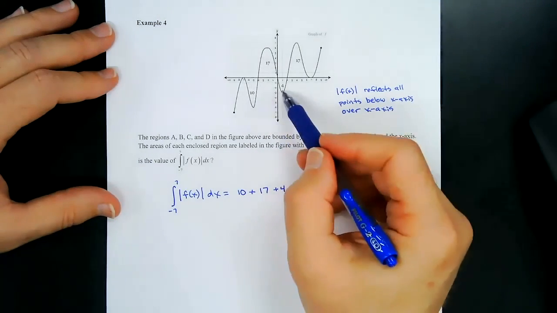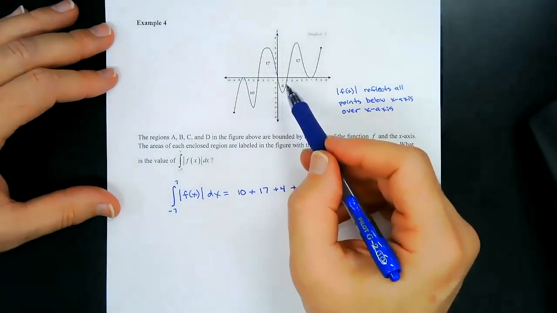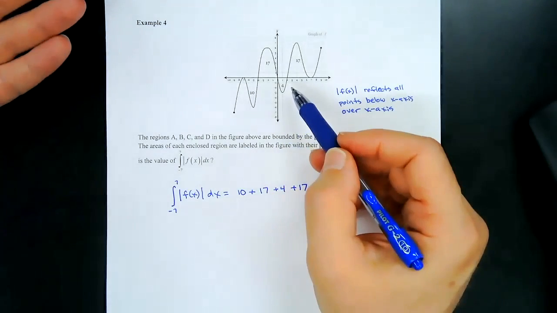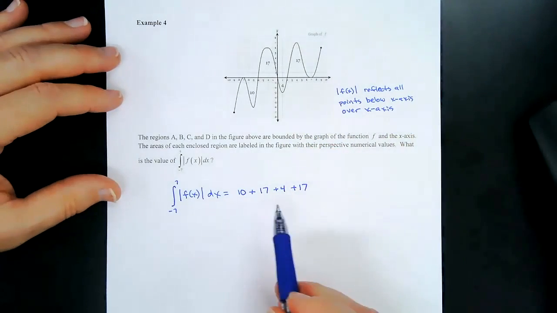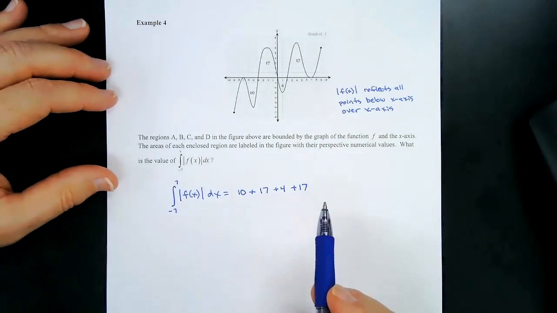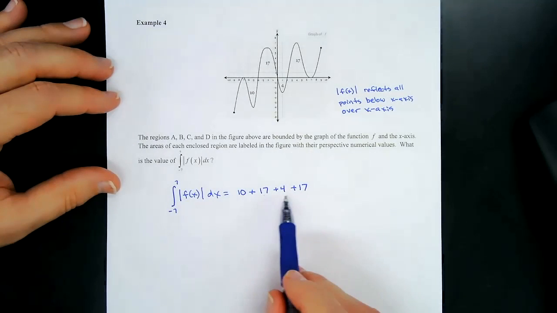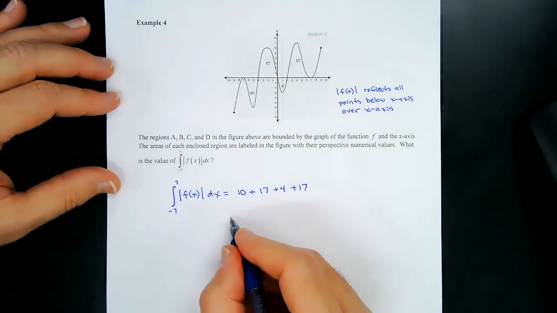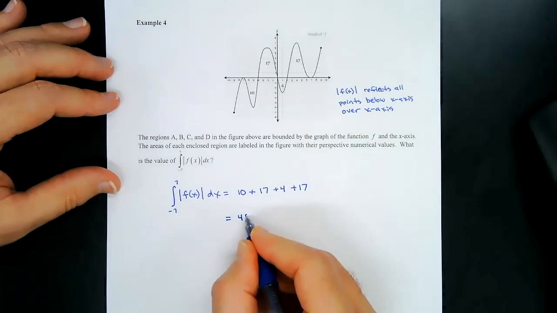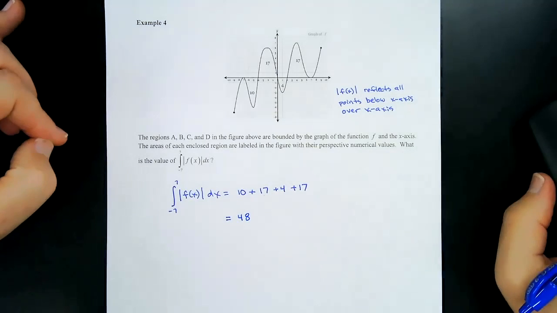And so both of these, which if we were to do the integral of f of x would be negative, now become positive. So this would be, I'm going to try to do this in my head. 17 and 17 would be 34. This would be 38. So this winds up being equal to 48.